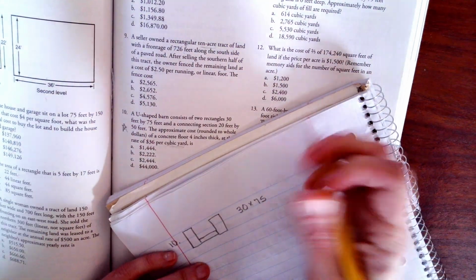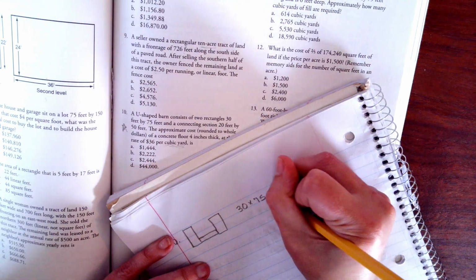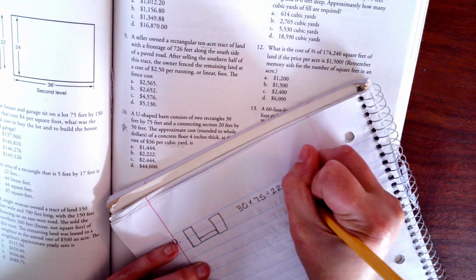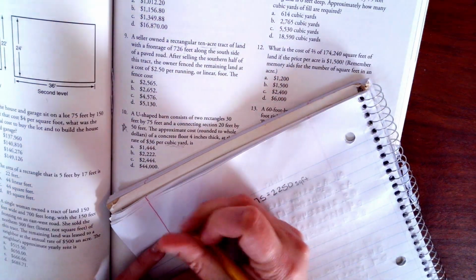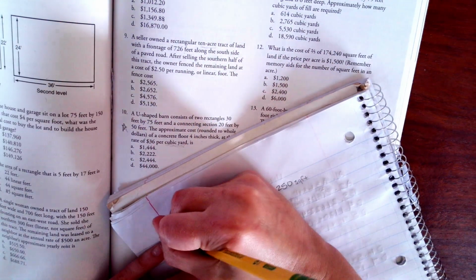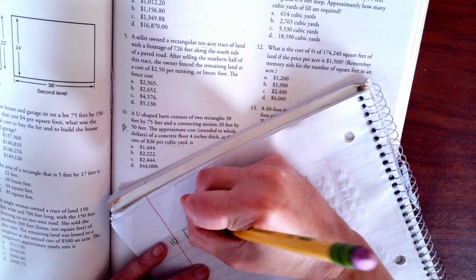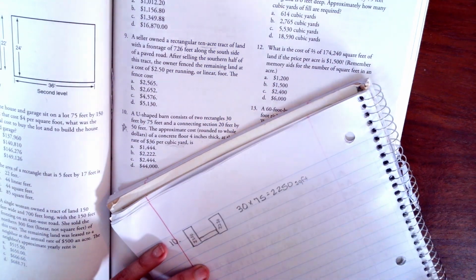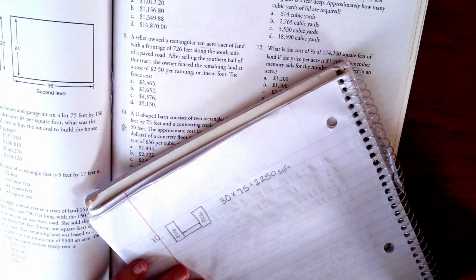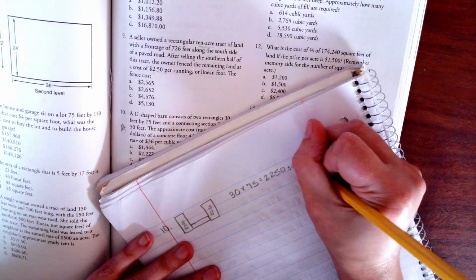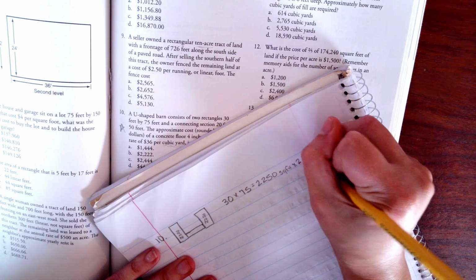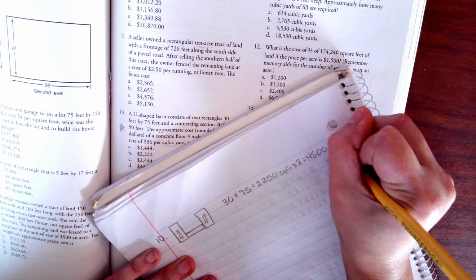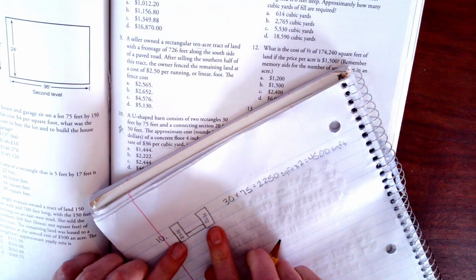When you multiply 30 by 75, you get 2,250 square feet. So we know that each of these are 2,250. Okay, so if you multiply that by 2, that's 4,500 square feet. That is for the 2 rectangles.